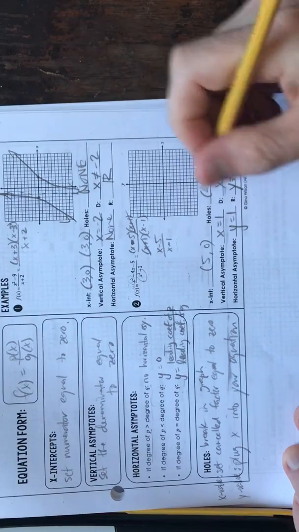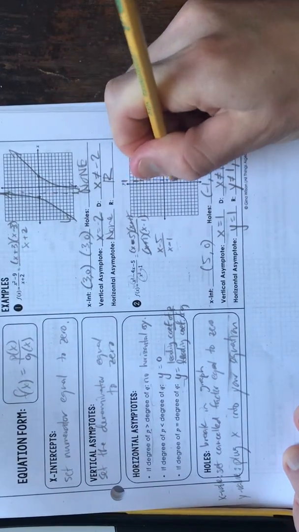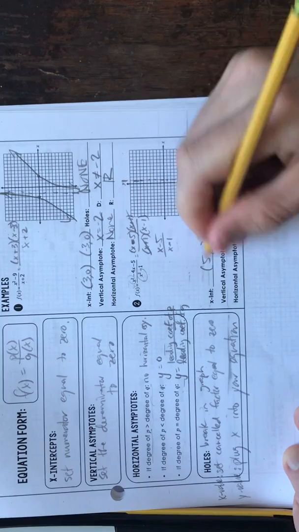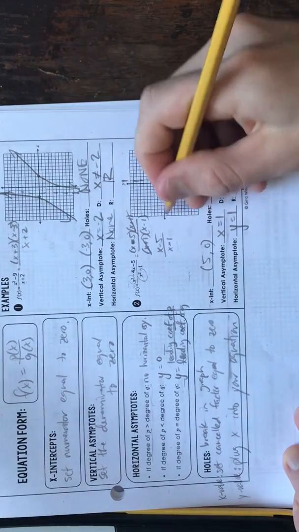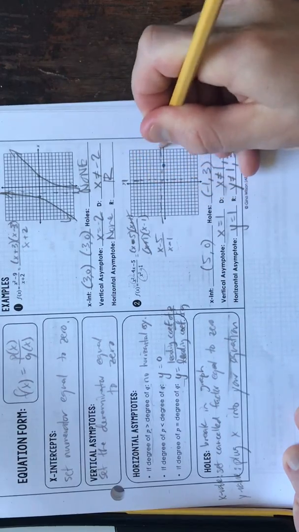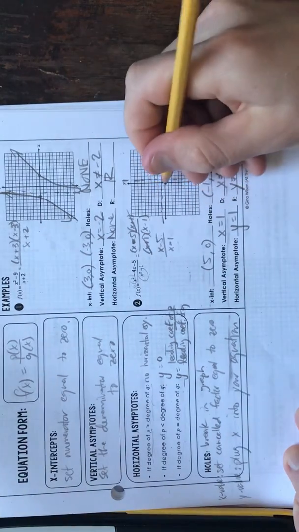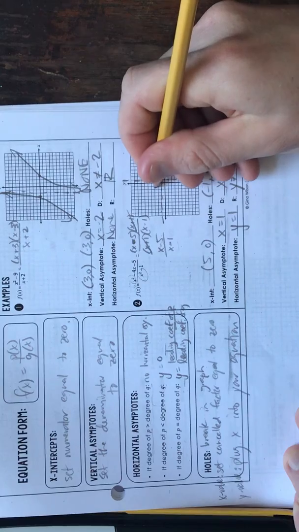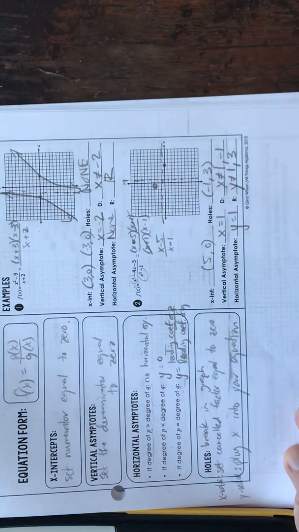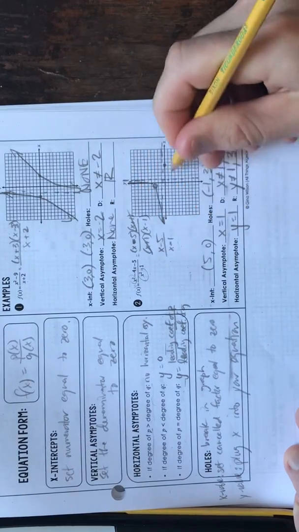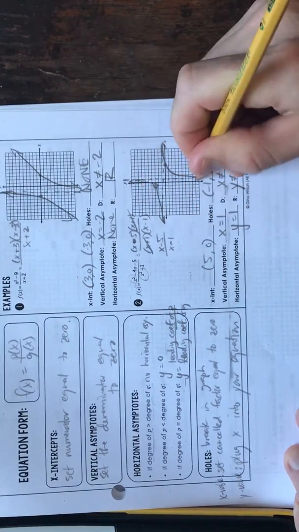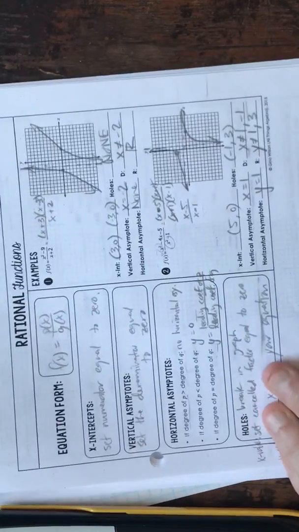Let's plot all this. Vertical asymptote at x equals 1. 5, 0 is our x-intercept. We can plot a point there. We know we're going to hit that. We have a horizontal asymptote at y equals 1. We have a hole at negative 1, comma 3. So draw a hole like that. And then if we go ahead and plot this guy, we should get something that looks like this. Remember, you can use Desmos or your graphing calculator. Okay. And there you go.